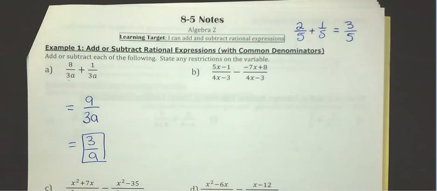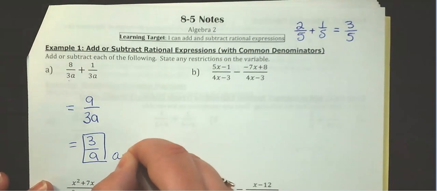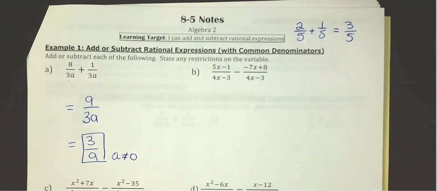I don't have any adding or subtracting. It's just 9 and then 3 times a, so you can reduce the 9/3. Now, for your restriction, the only thing that would cause us a problem, we just don't want a to be 0, because that would cause us to divide by 0. But that's all you have to do. Okay, anybody have a question at the moment?